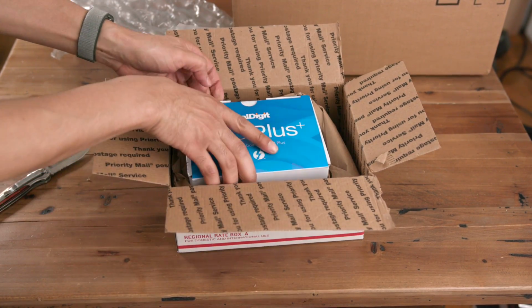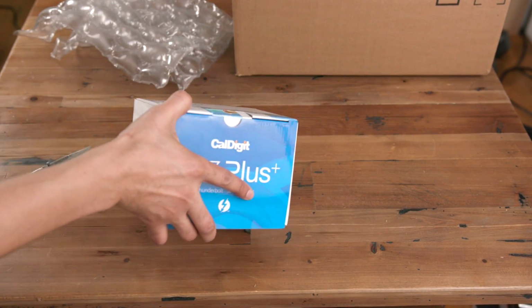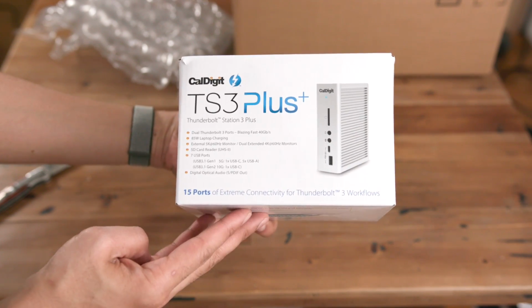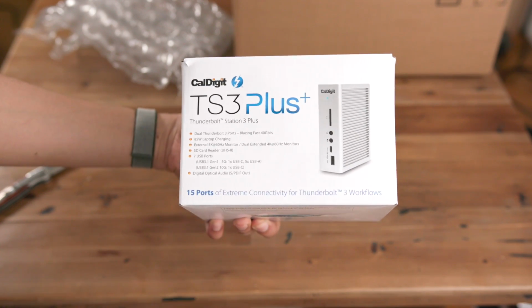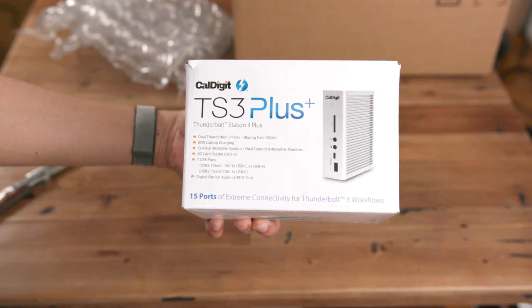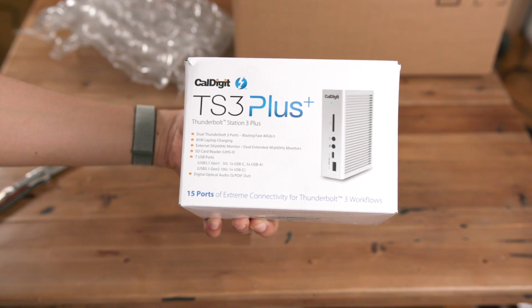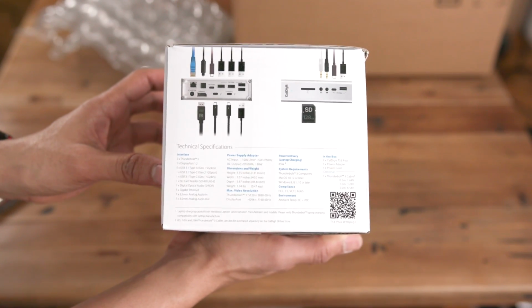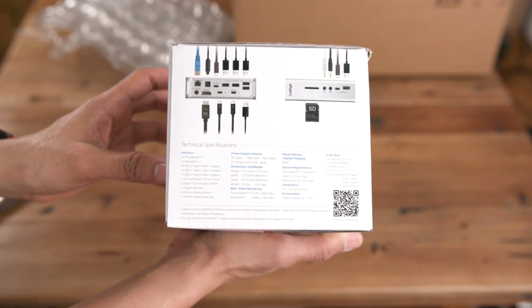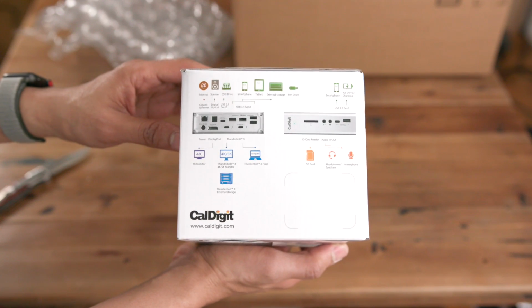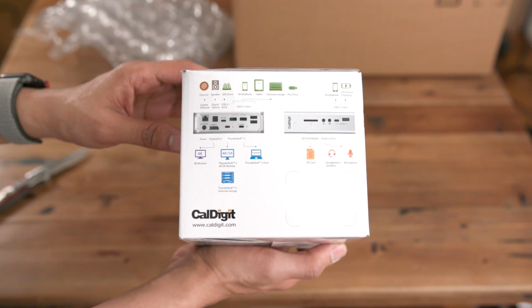Now we also have the TS3 Plus dock from CalDigit. I reviewed the previous version of this, the regular TS3 Lite, I believe that's what it was called. But this one has, as you can see right there, an SD card reader. And not only just an SD card reader, but it's UHS-2 compatible. So you're gonna get those extra fast transfer speeds if you use a UHS-2 card, but tons of ports on this thing. We'll talk about this more in the future, so stay tuned.